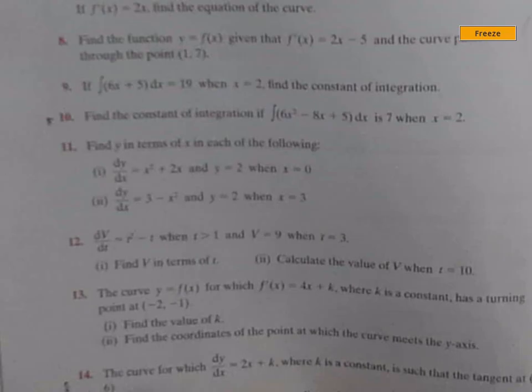Done? Yes. Answer? Minus 3. Minus 3, everyone in agreement? No one needs it done? Right, great. Now we'll do number 13.